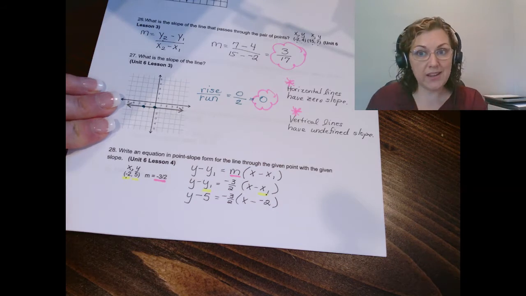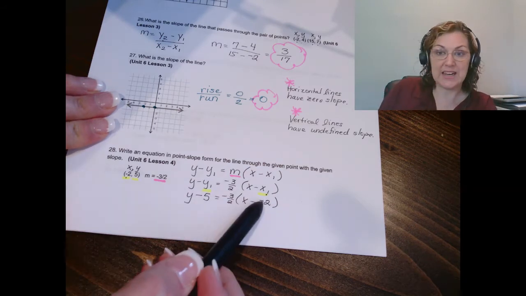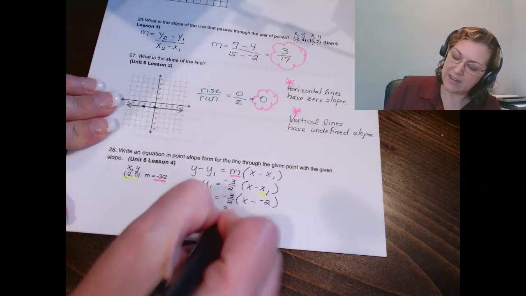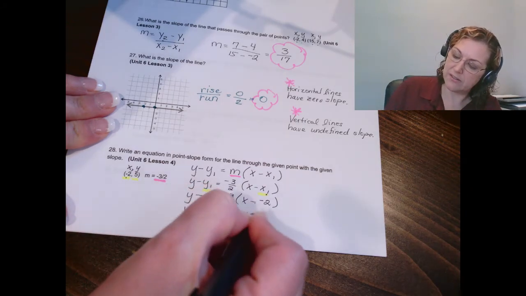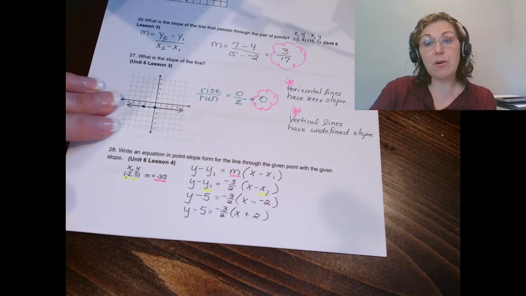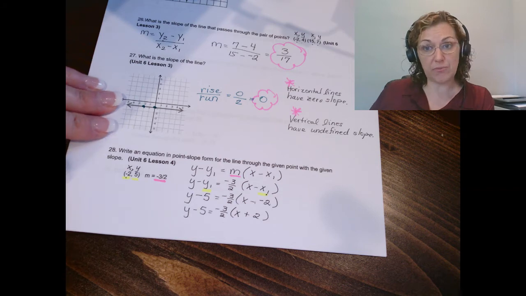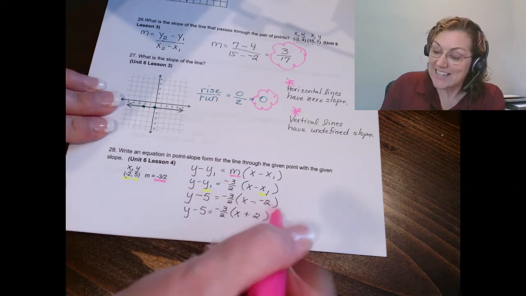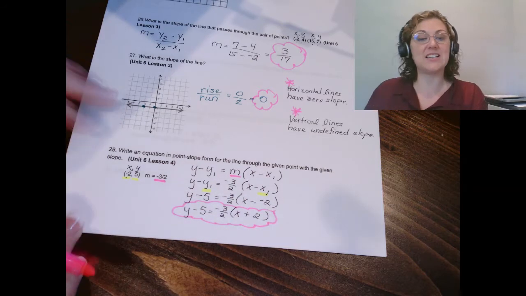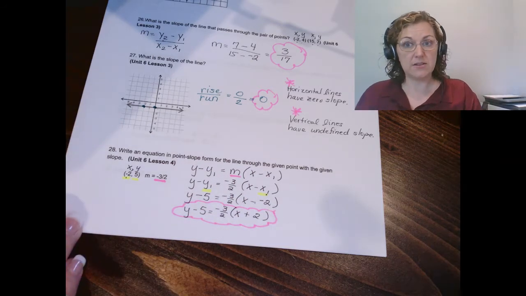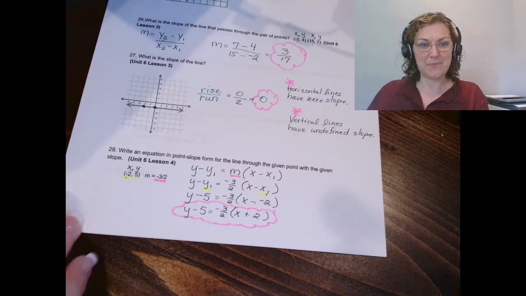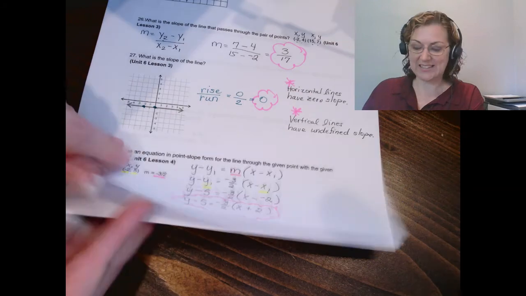The only thing I will add to this is because I have minus a negative, the answer choices on the final exam are probably going to have that as a plus, like that. And that's it. Because the problem asks for it in point slope form, we get to leave it just like this. We don't have to do any distributing or any of that kind of stuff that we may have done during class, which is fine, but we get to stop here for this problem. So hope that helps with number 28.